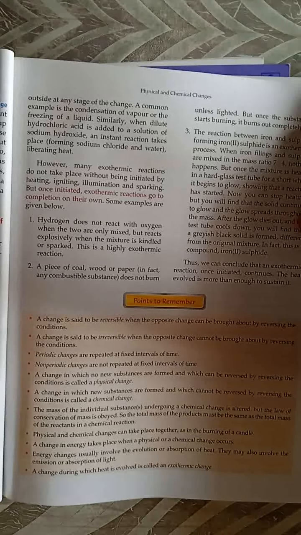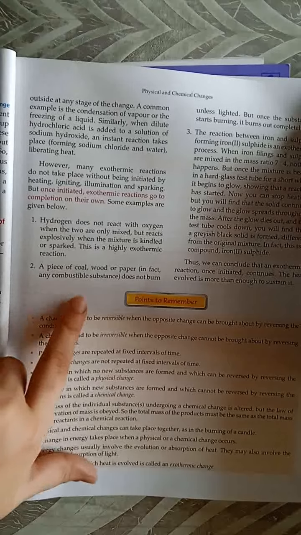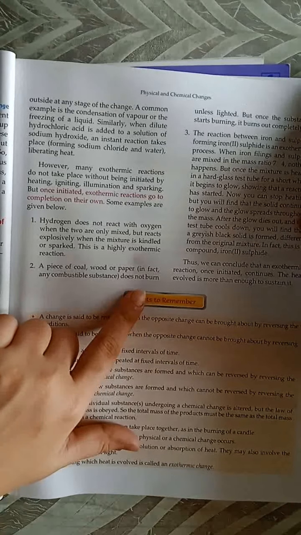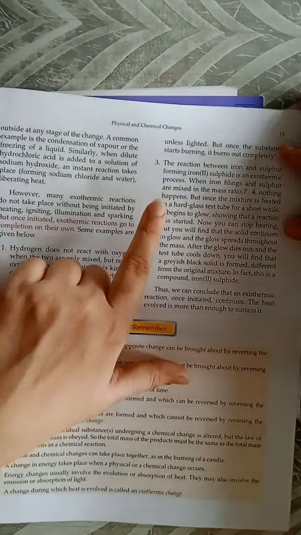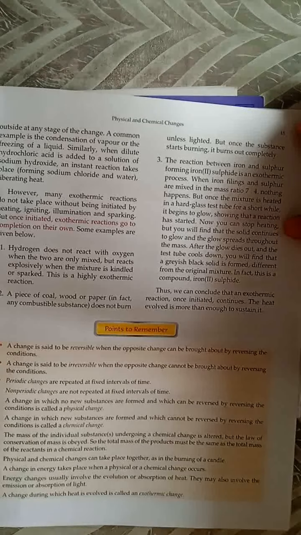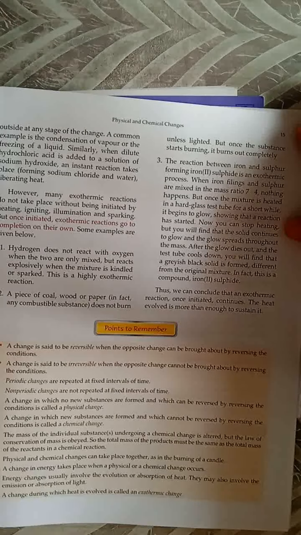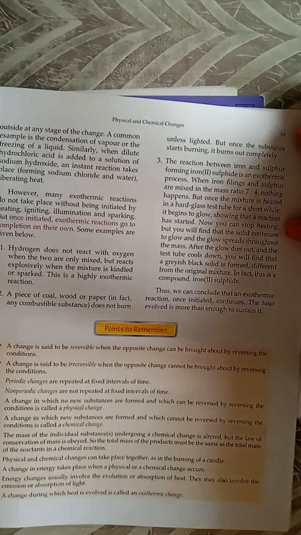Now the second one is, a piece of coal, wood or paper, in fact any combustible substance, does not burn unless lighted. But once the substance starts burning, it burns out completely. If you have kept a piece of coal or wood or paper, and you are not burning it, will any reaction take place?